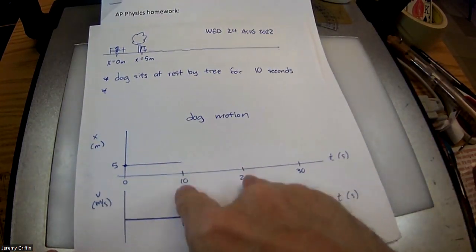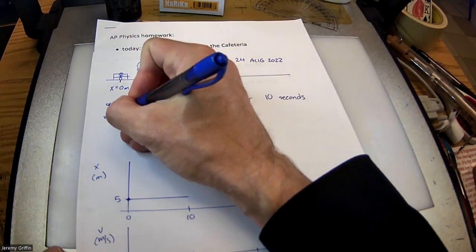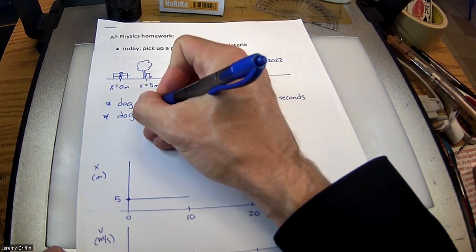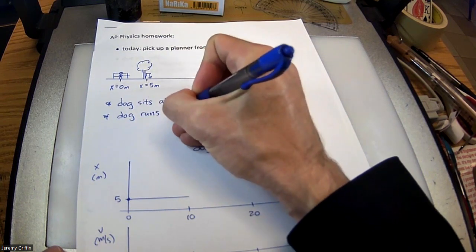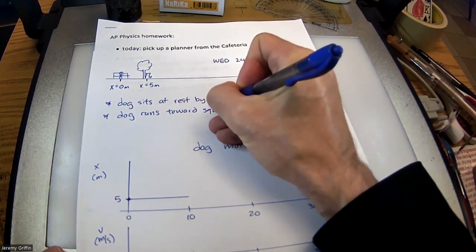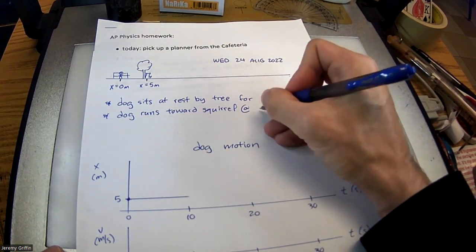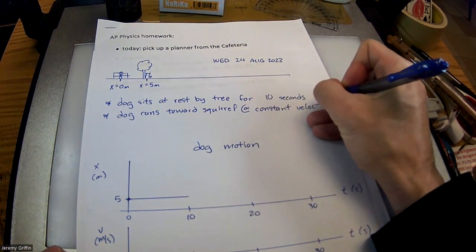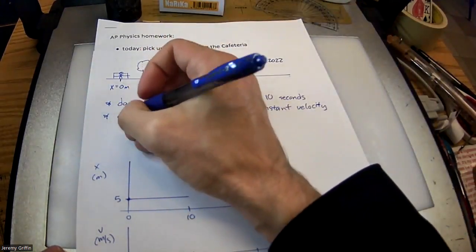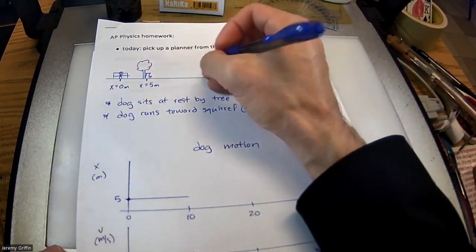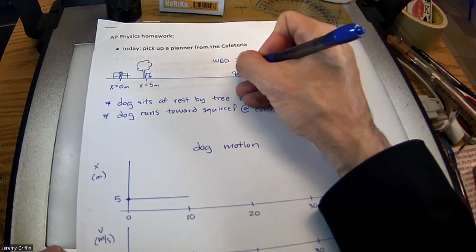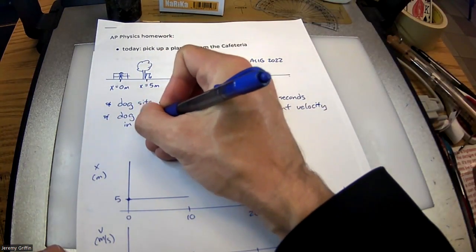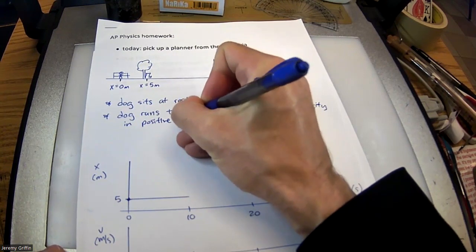What's going on during this next 10 seconds? Let's say the dog sees a squirrel, and the dog runs toward the squirrel. Let's say at approximately constant velocity. I'll just say at constant velocity. Let's say in the positive direction. Say here's the squirrel over here. Squirrel tail, squirrel ears. So in the positive direction.